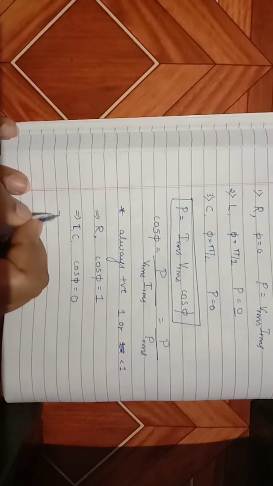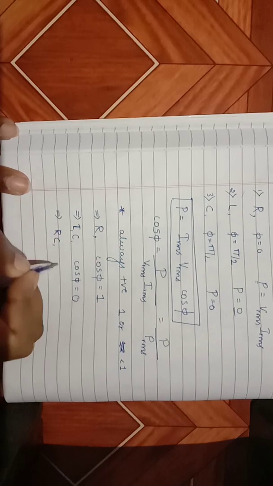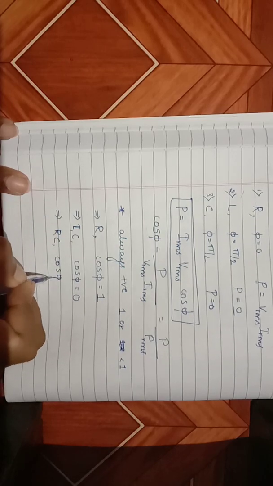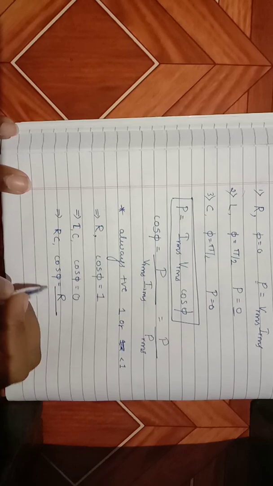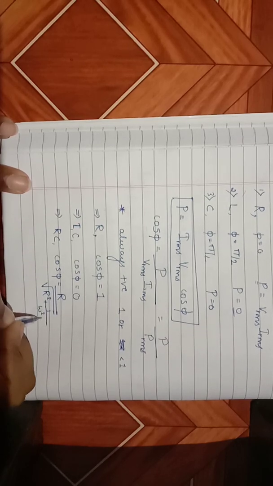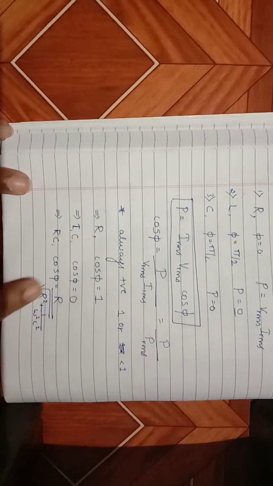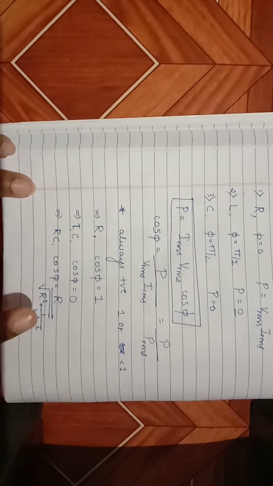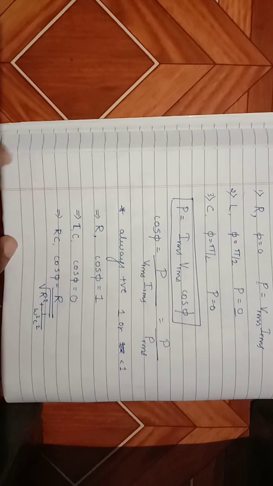And for an RC circuit, we have cos phi as R divided by square root of R square plus 1 divided by omega square C square. This is already given. And similarly, you can write for the LR circuit.